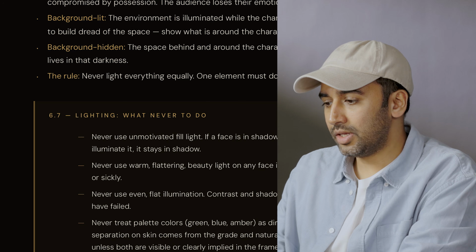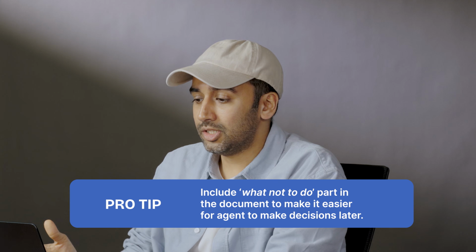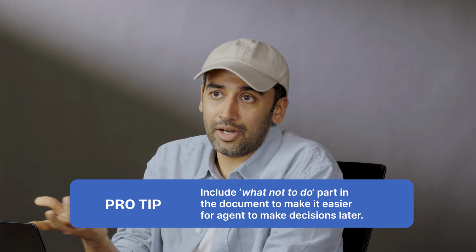I also give it a bunch of things on what not to do. I'd highly recommend you include this in your doc as well, because it just makes it a lot easier for the agent to make decisions later.